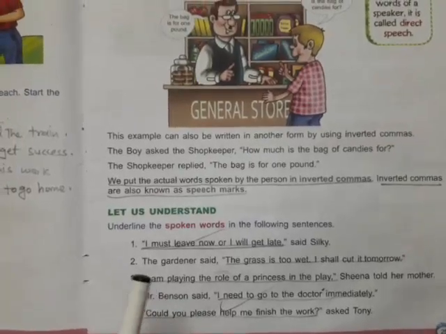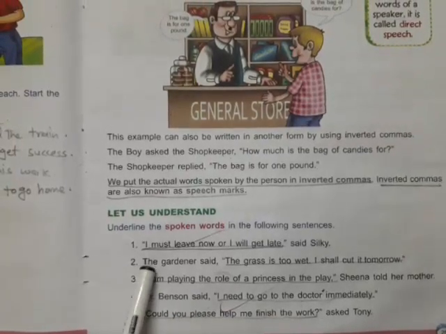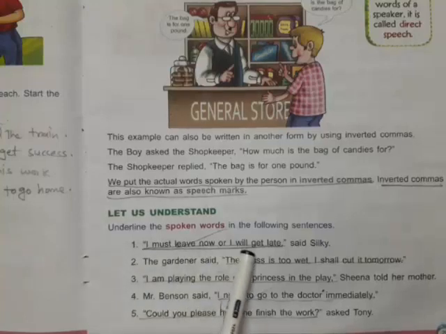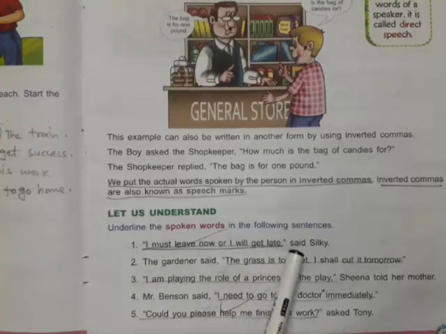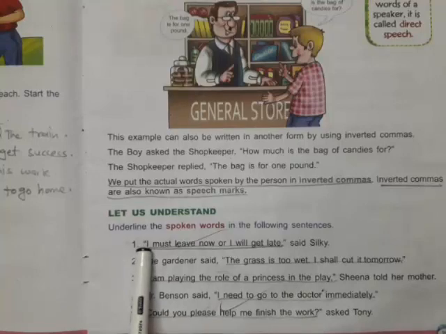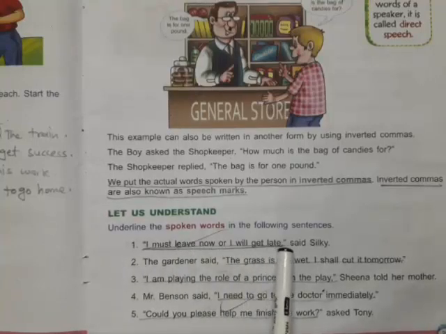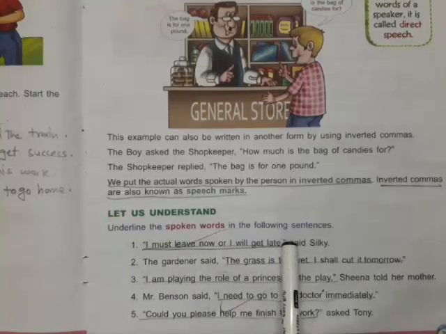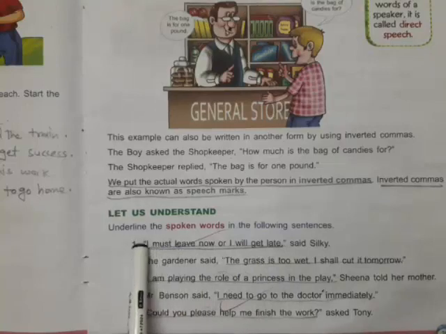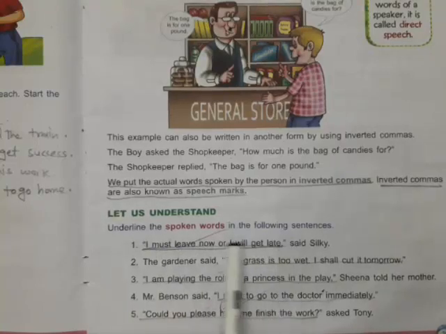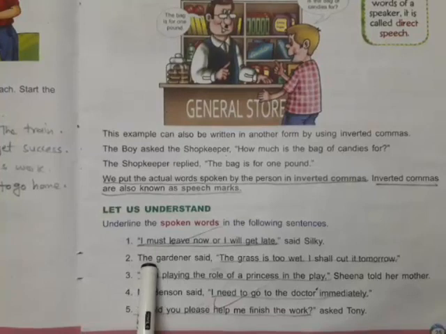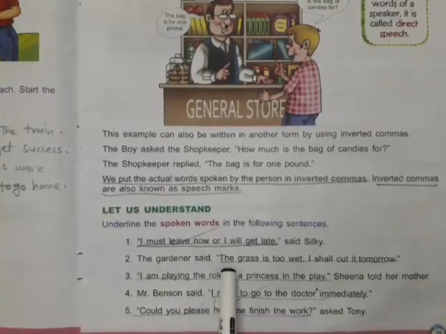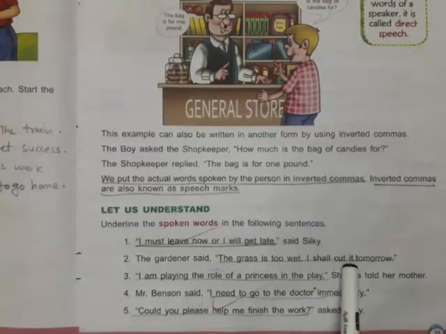We have to underline the spoken words in the sentences. "I must leave now or I will get late," said Silky. So I have underlined it for you, and you can see that all the portion of the sentence which is enclosed in the inverted commas is spoken words. And again the second sentence: The gardener said, "The grass is too wet, I shall cut it tomorrow."